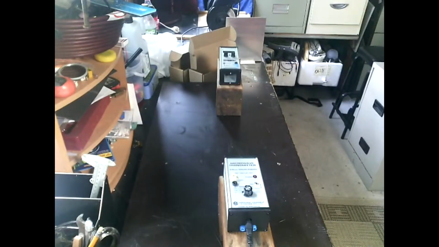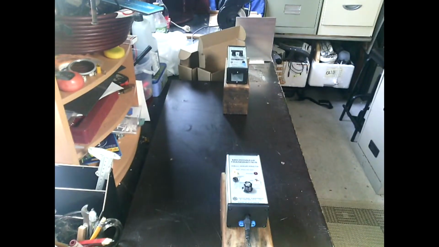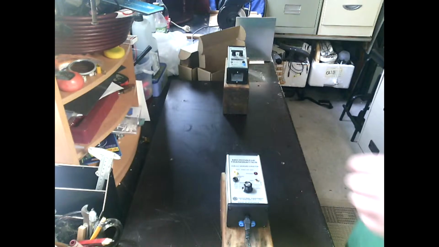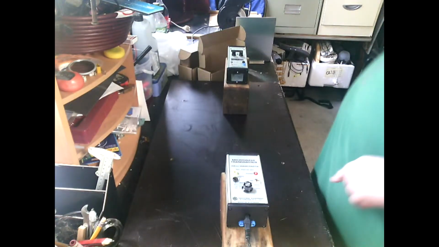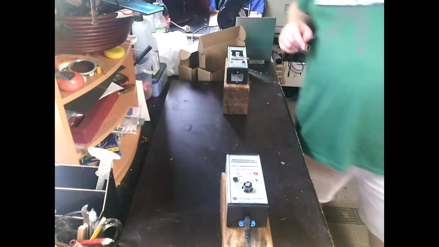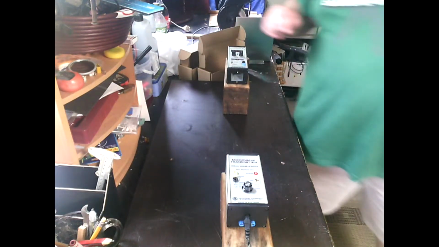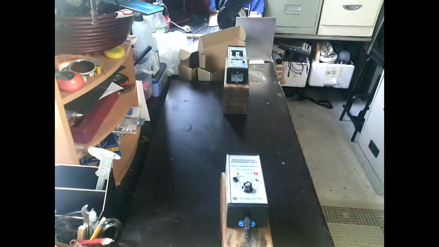Now I'm going to go ahead and turn the transmitter on, and we will see what happens. Here I turn the transmitter on, the power light is on, and here we can see we get a 100% signal coming through.